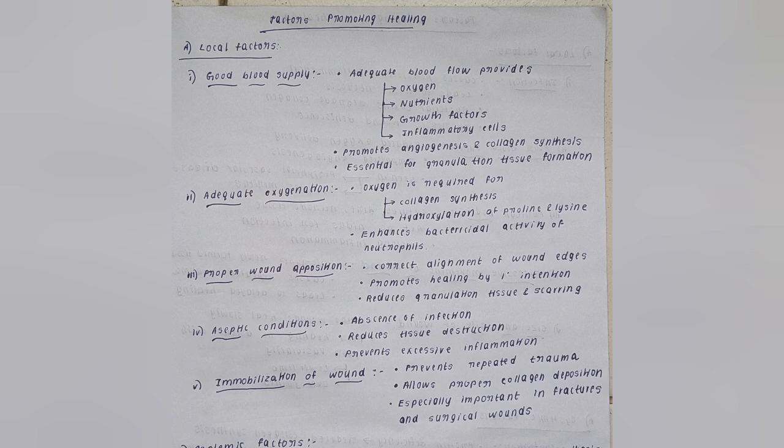Next, aseptic conditions. So obviously we don't need any infection to give more complications. Absence of infection reduces tissue destruction, because if there is sepsis, if there is infection, then tissue destruction will be more. So aseptic condition reduces tissue destruction, and it prevents excessive inflammation. Obviously inflammation happens when the infection is there, right?